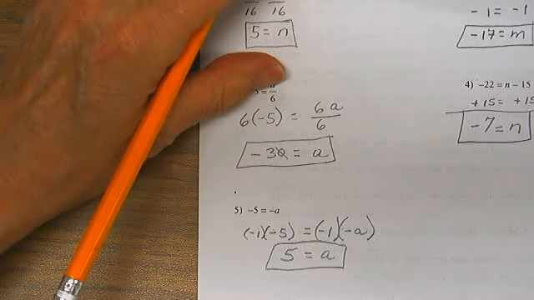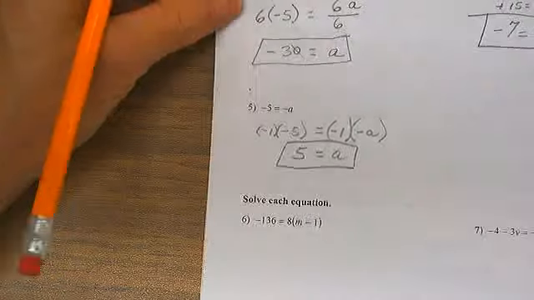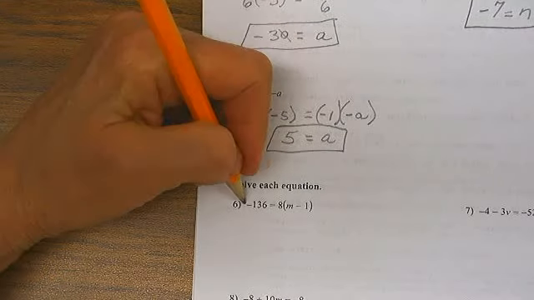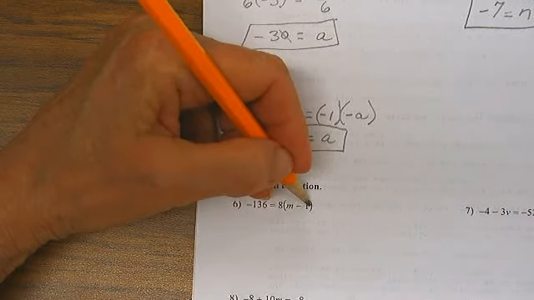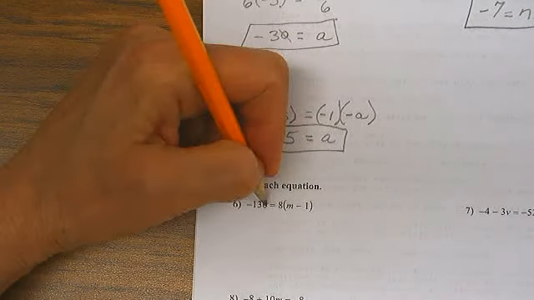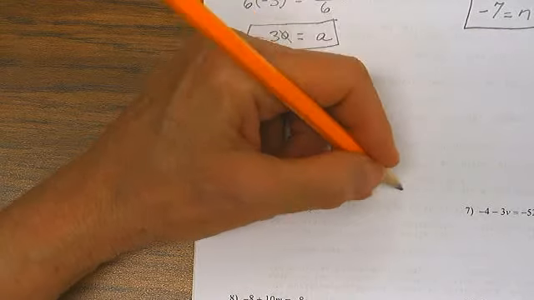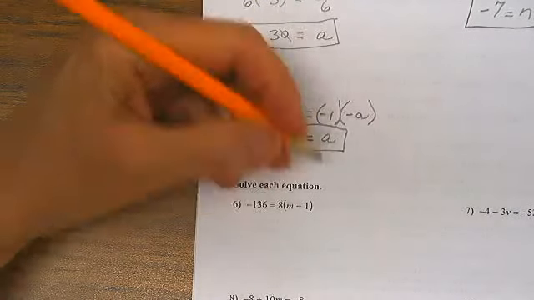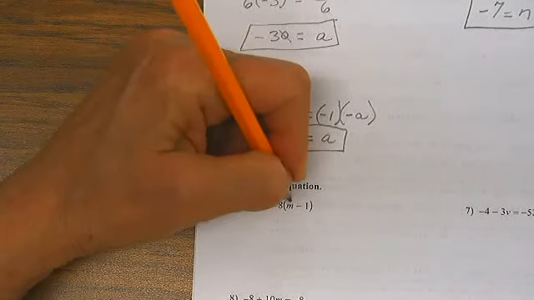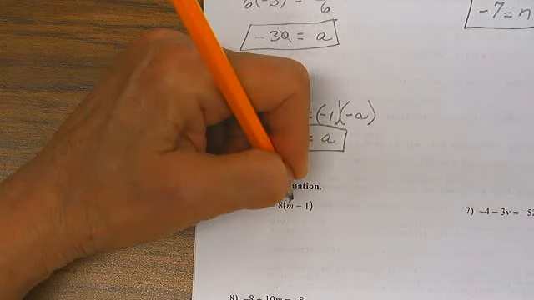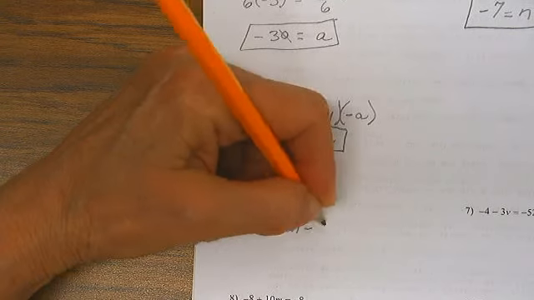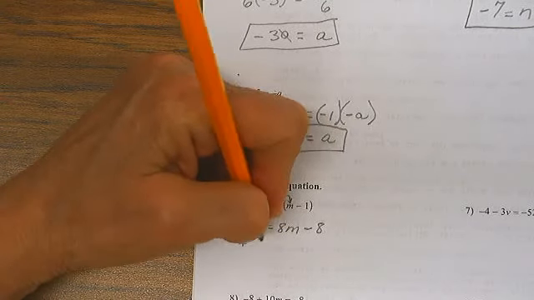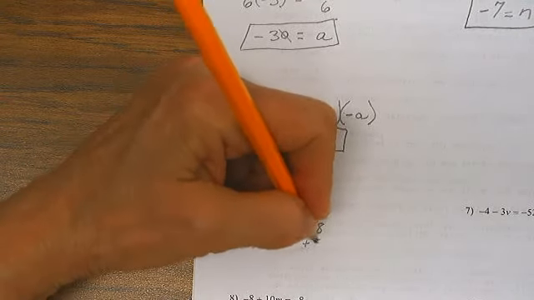Okay, problem 6. Negative 136 is equal to 8 times the quantity m minus 1. So we can either add m minus 1 together 8 times, or we can distribute. Negative 136 is equal to 8m minus 8. Add 8 to both sides.